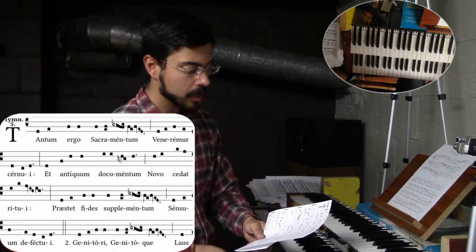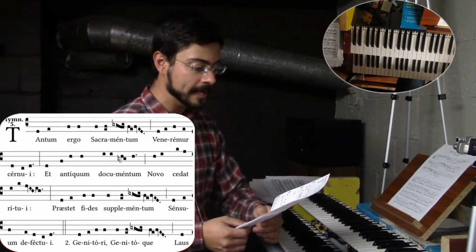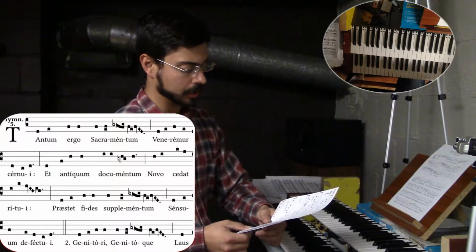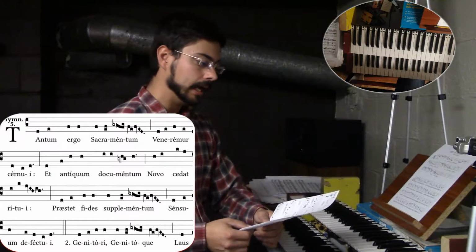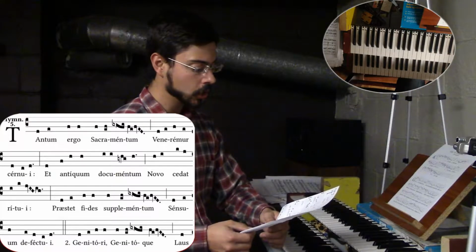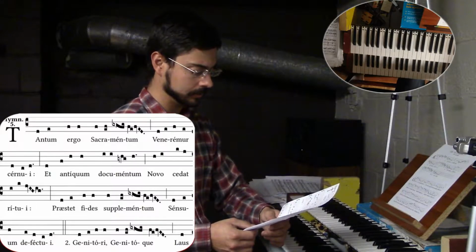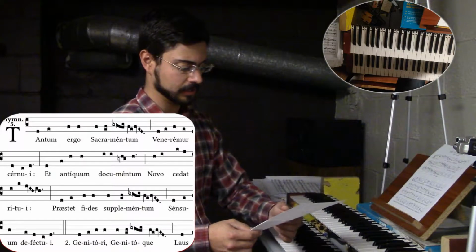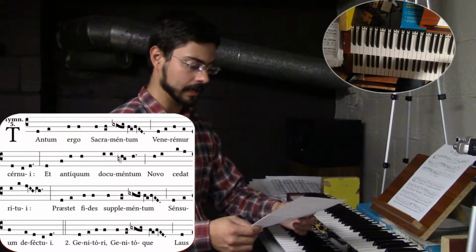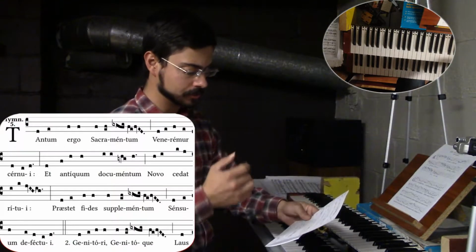Tantum ergo sacramentum veneremur cernui et antiquum documentum novo cedat ritui. Praestet fides supplementum sensuum defectui.